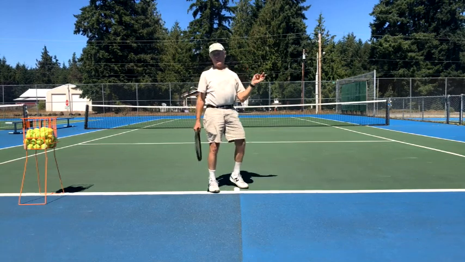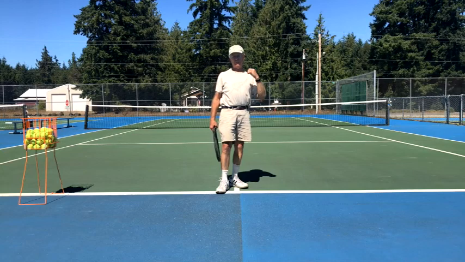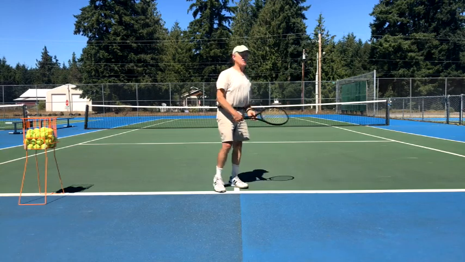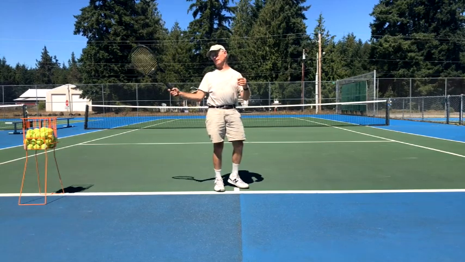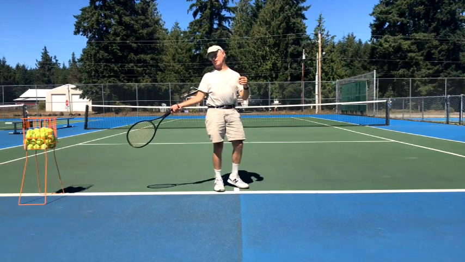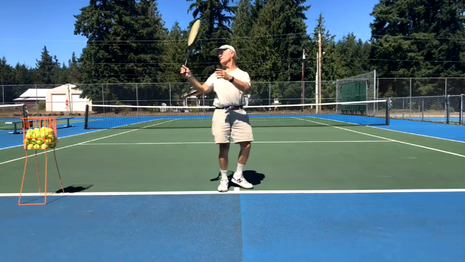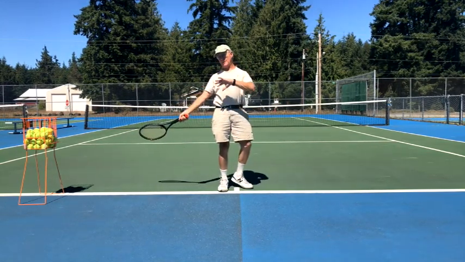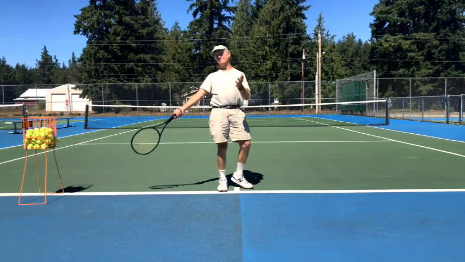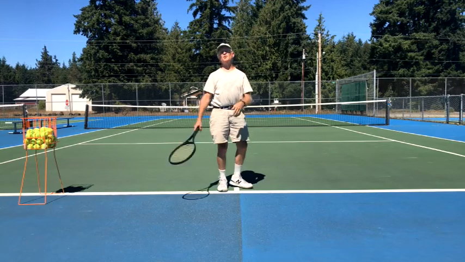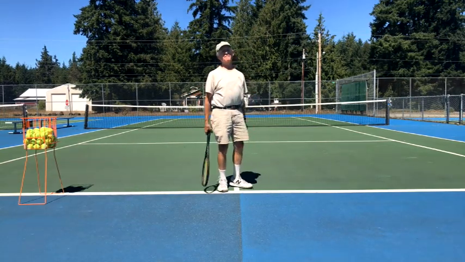Problems you might have doing this is that if, like me, you've been hitting the same way for 50 years, and you take the racket back and you drop it on edge, right, like this, then you're not doing it right. If you watch carefully, notice if I do this, I'm closing the racket face, whereas if I do this, I'm not. You have to close the racket face. So how do you do that?